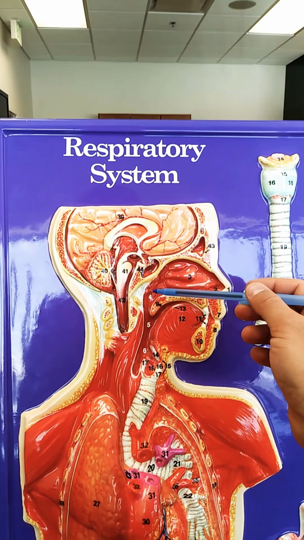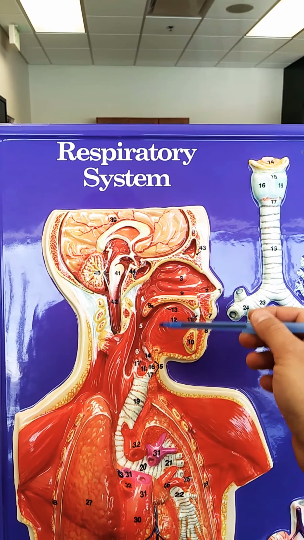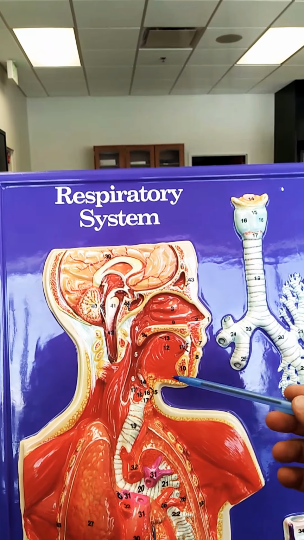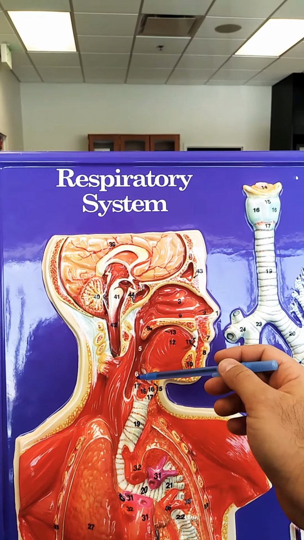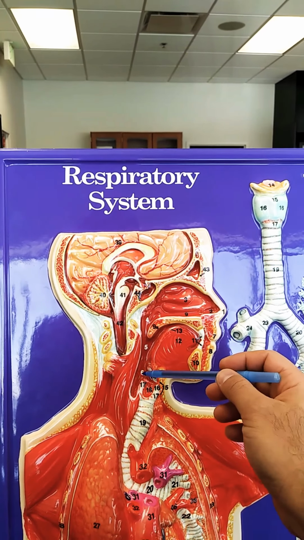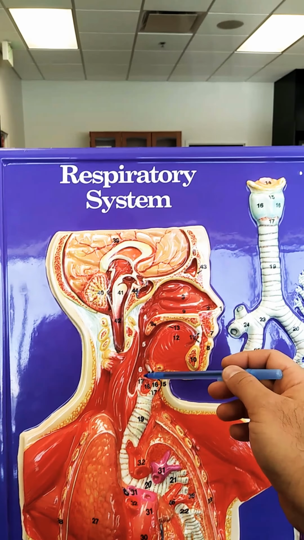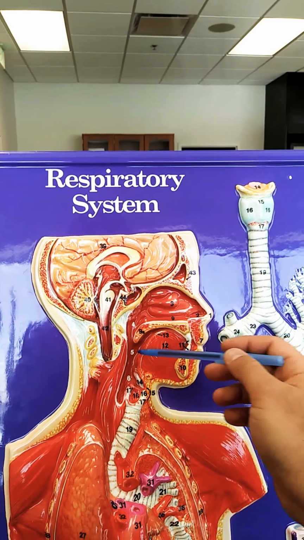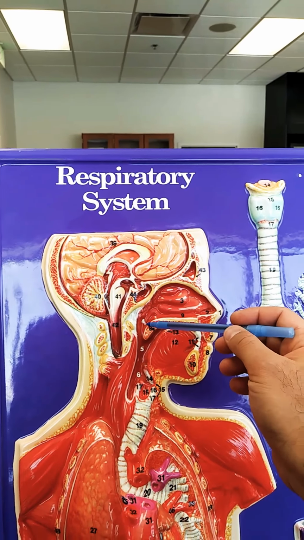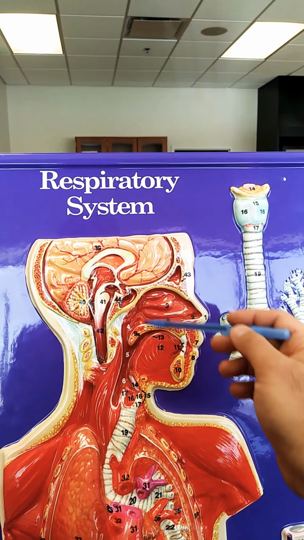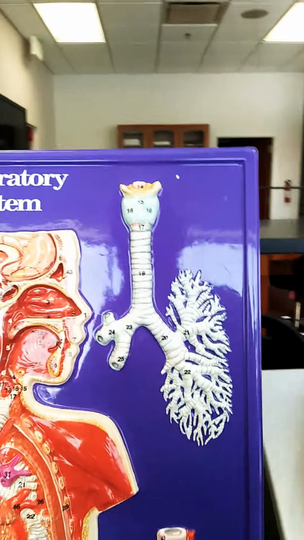Then we have the different regions up here: the nasopharynx, the oropharynx, and the laryngopharynx. The laryngopharynx is close to the larynx itself. The oropharynx is close to the oral cavity, and the nasopharynx is close to the nasal cavity as well.